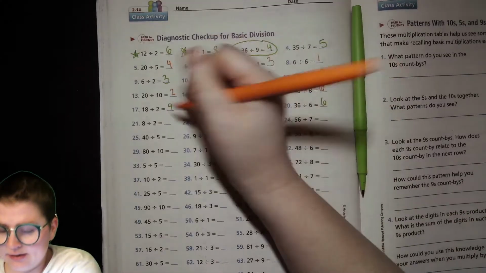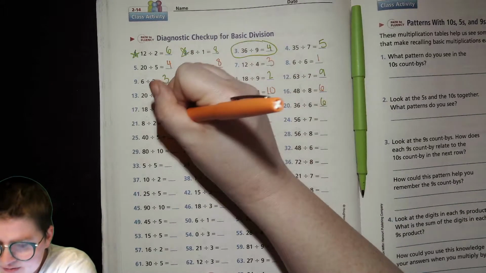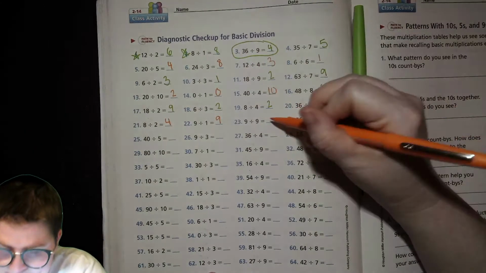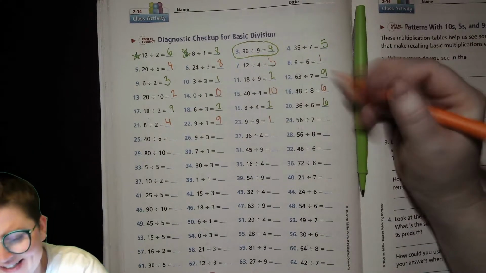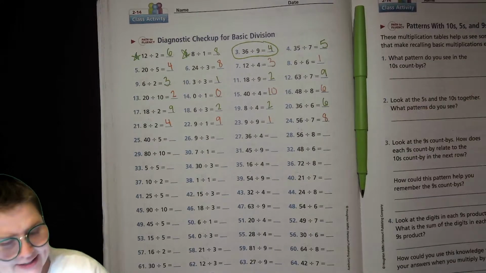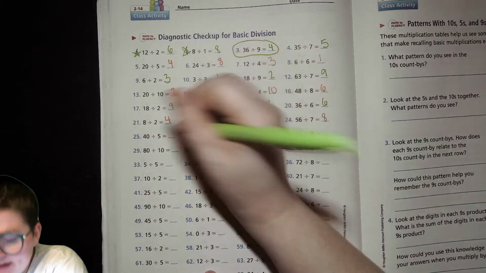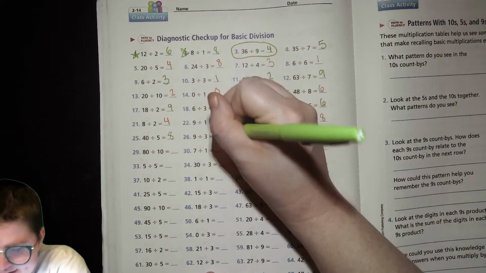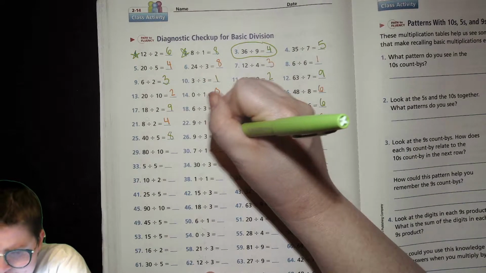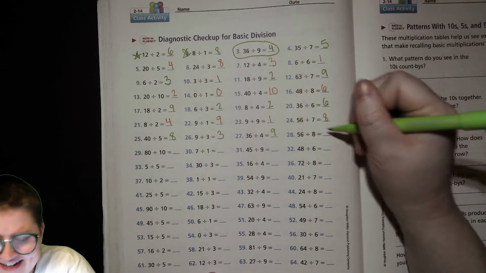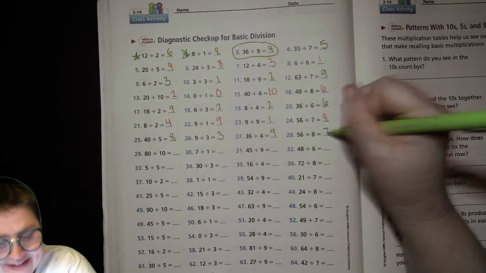Row, here we go. 8 divided by 2, 4. 9 divided by 1, 9. 9 divided by 9, 1. 56 divided by 7, 8. Next one, 40 divided by 5, 8. 9 divided by 3, 3. 36 divided by 4, 9. 56 divided by 8, 7.